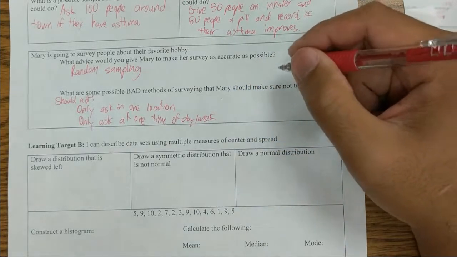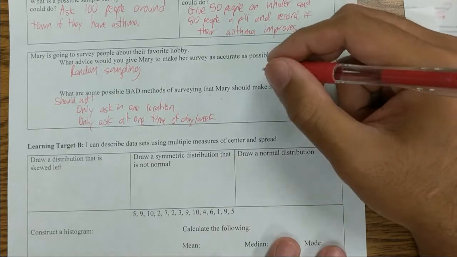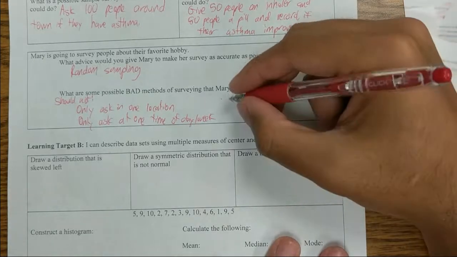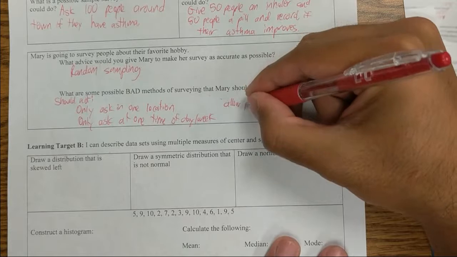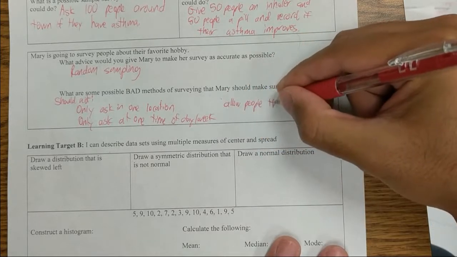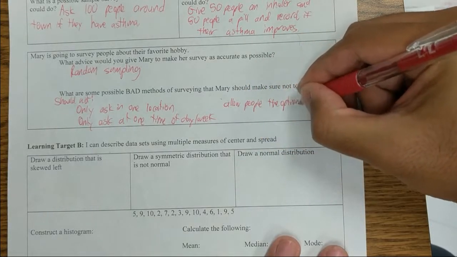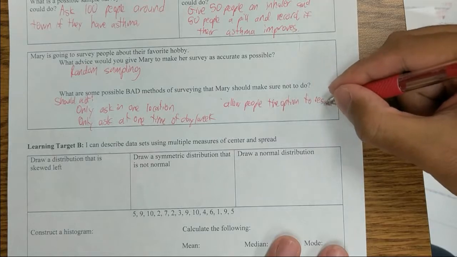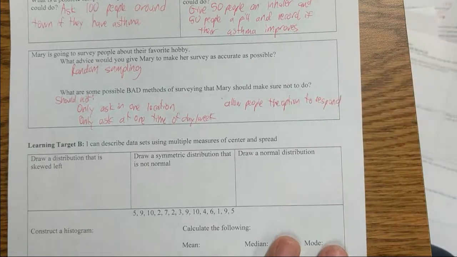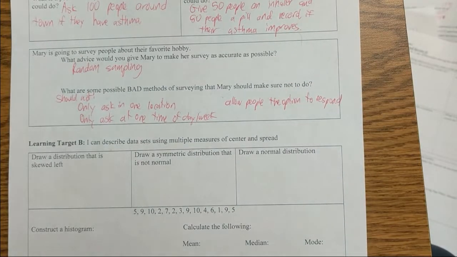So you also should not allow volunteer bias by allowing people the option of responding, because people tend to only respond when they feel strongly about something.